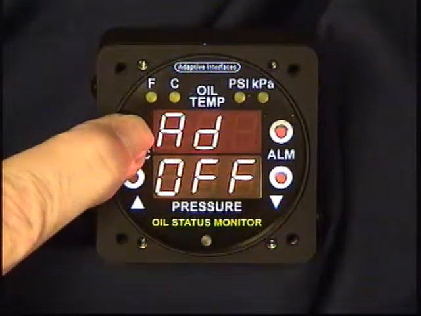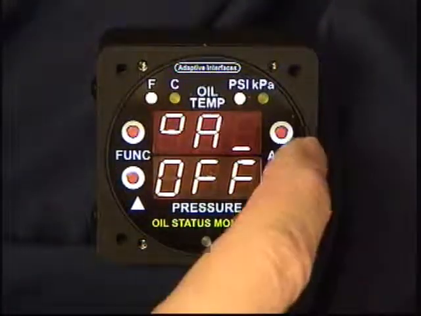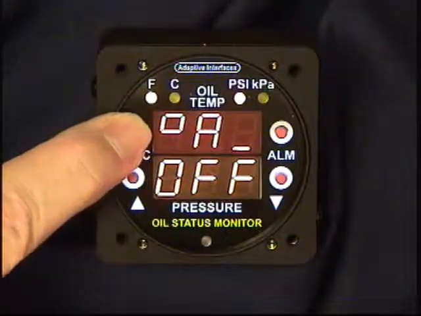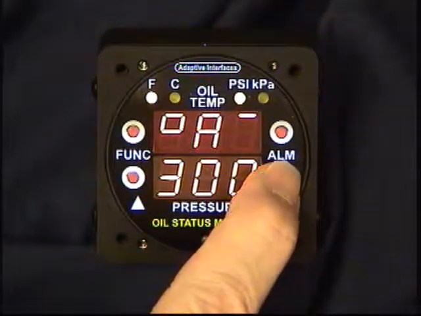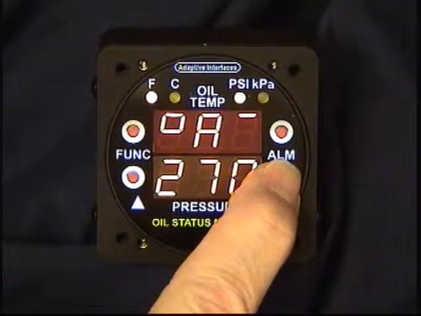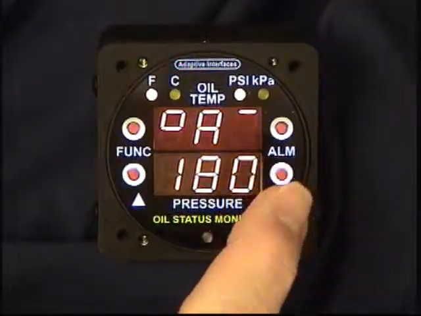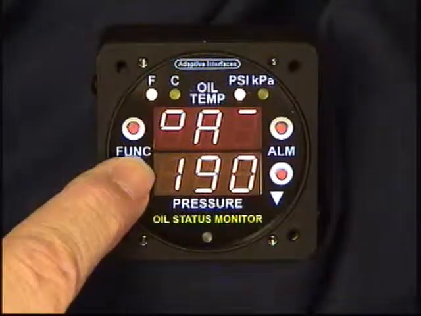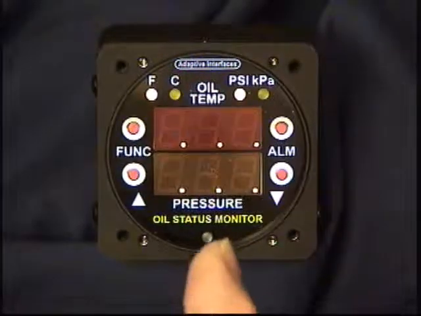We go to menu level 2 for the alarms. And let's go ahead and go to the temperature high alarm and set that at 190. And again, we can hold the button in, it'll go where it belongs, and we can bring it back up, set it at 190.